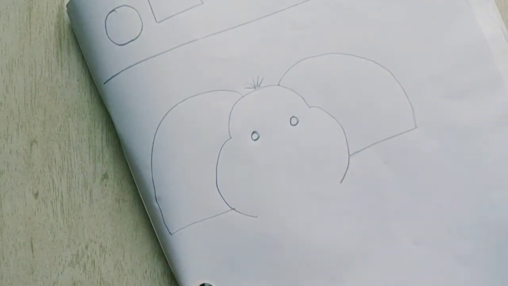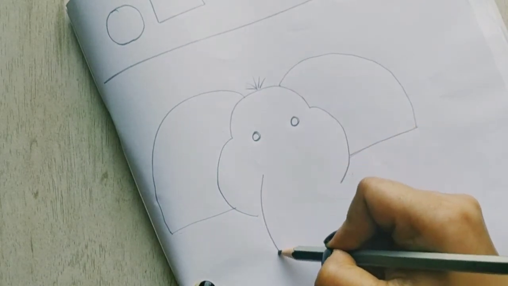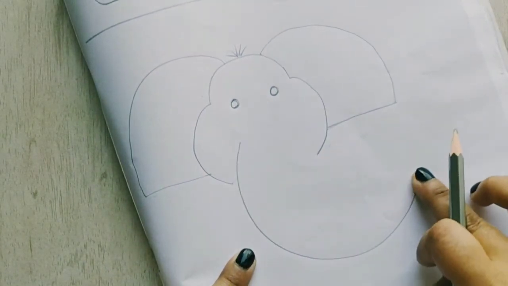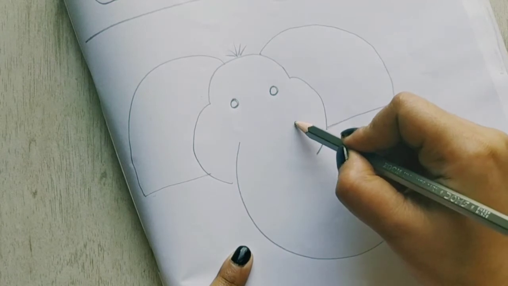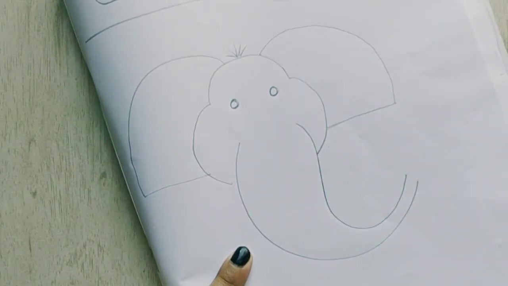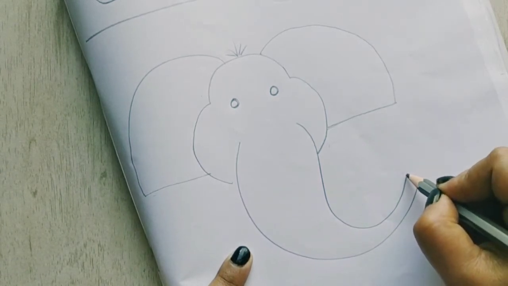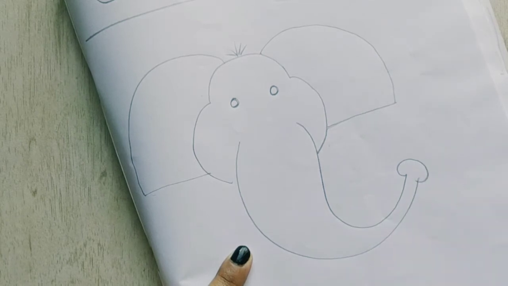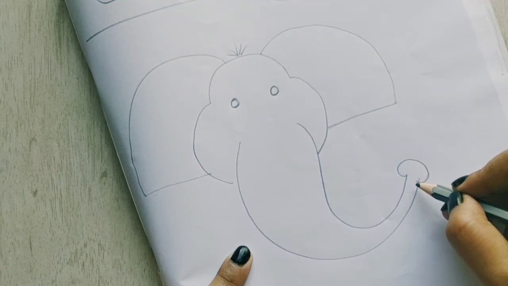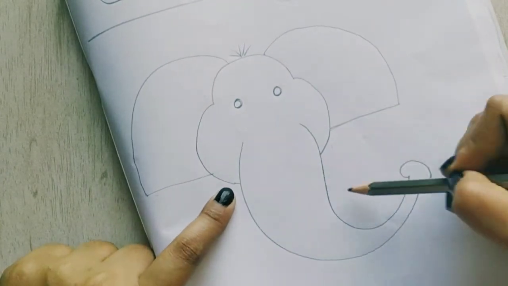Now, let's make the main trunk. For that, let's make a U like that, like a big U. And from here, let's do like this. And at the very end, let's make a kind of a circle. And so this is basically the trunk part.